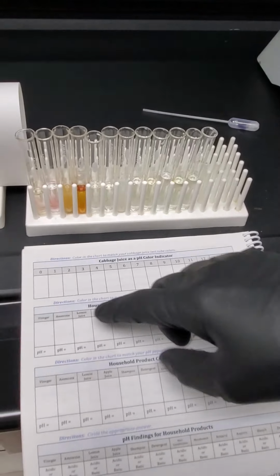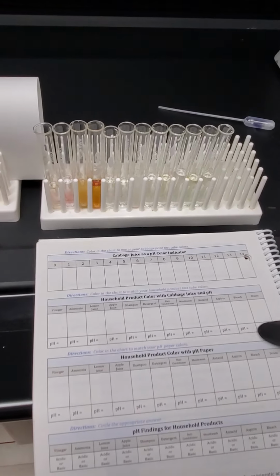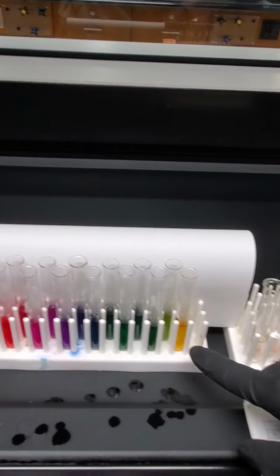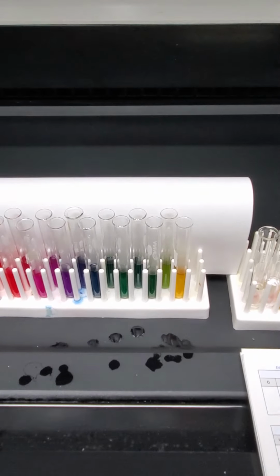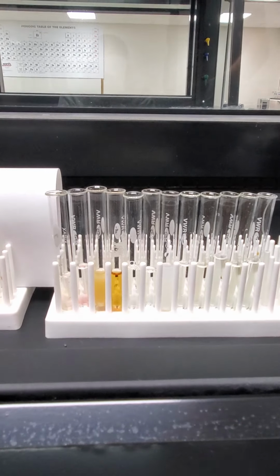number. So not only are we going to color these in by the color that the tubes form, we're also going to look at these pH numbers matching our 0 all the way to our 14. So think number and color as we get to the next step. All right, our first one is vinegar.